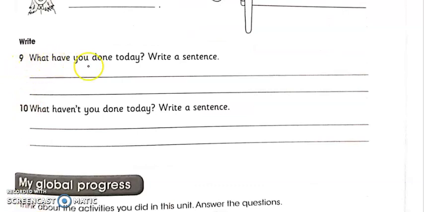Number 9 is what have you done today? Write a sentence. And number 10 is what haven't you done today? Write a sentence. I leave it for you. You can write anything you have done today or anything that you haven't done today here on these lines. So keep in mind you will use have and past participle to write these sentences.